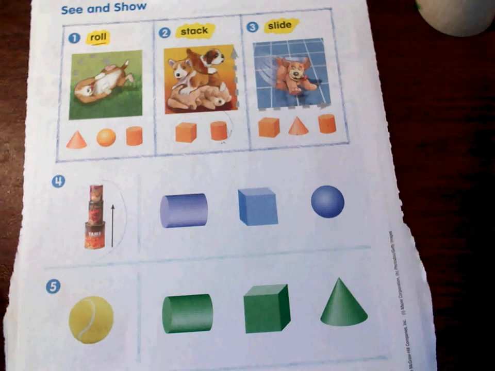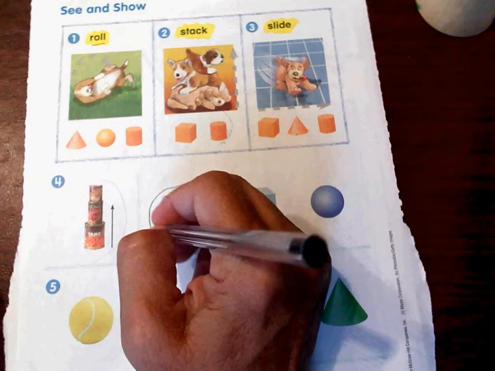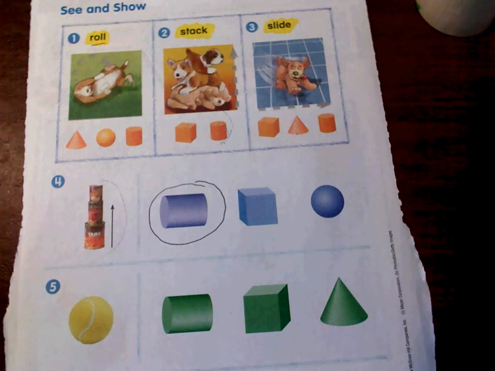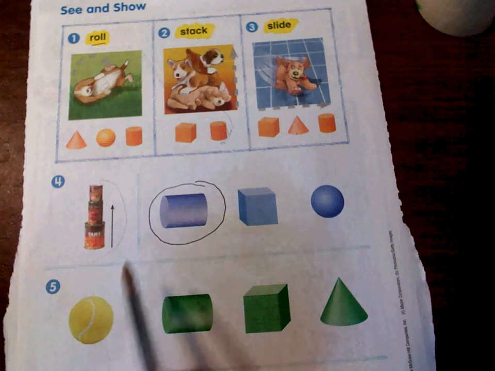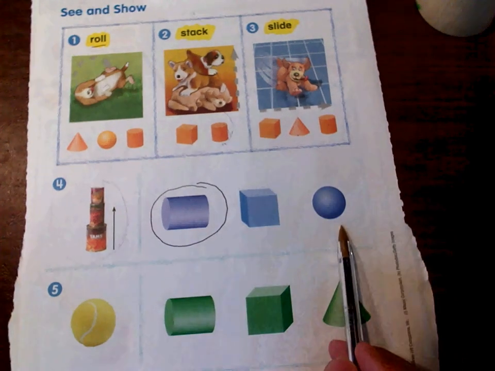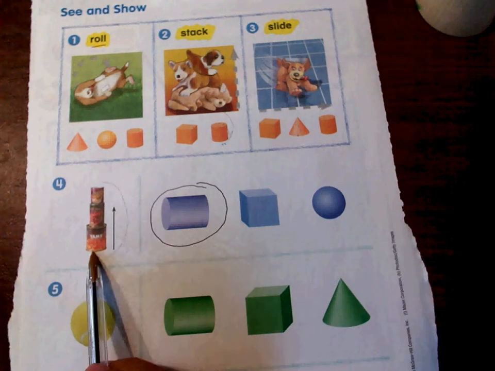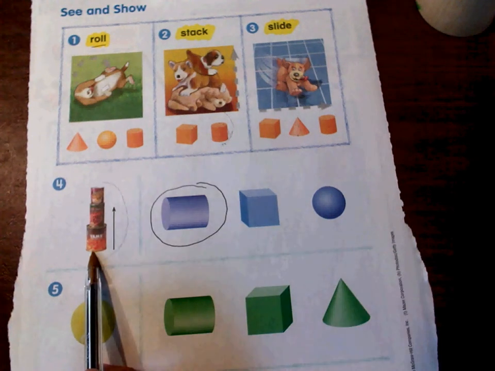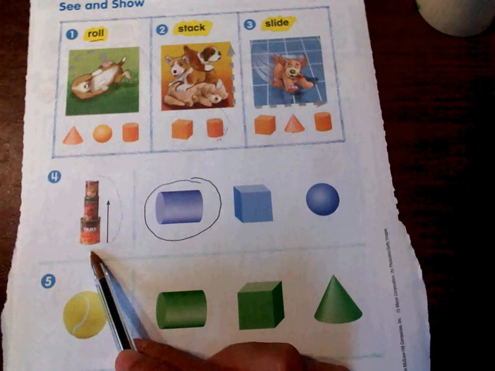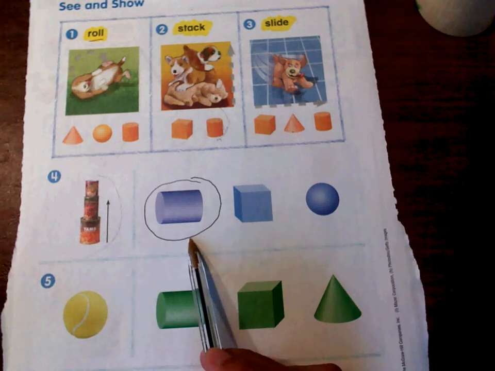Excellent job, boys and girls. You have the cylinder here. Good job. Now, the next thing that I want you to do in this is think about what other shapes in this row will stack just like the cylinder. Okay? Now, we know this is the same thing as a cylinder, but it also stacks. So we not only found the same one, but we also found one that stacks.